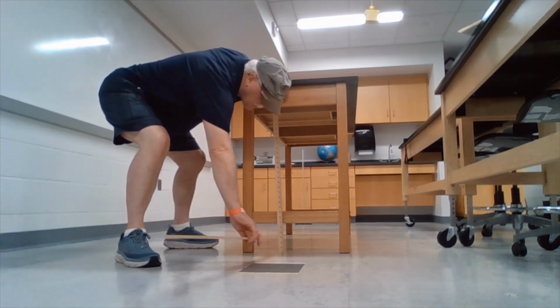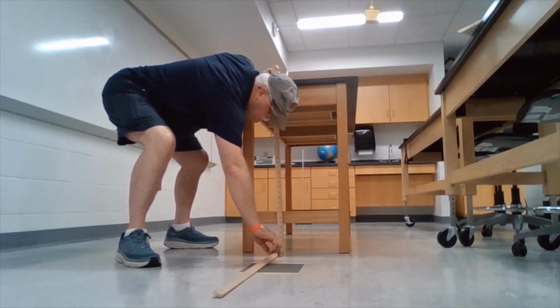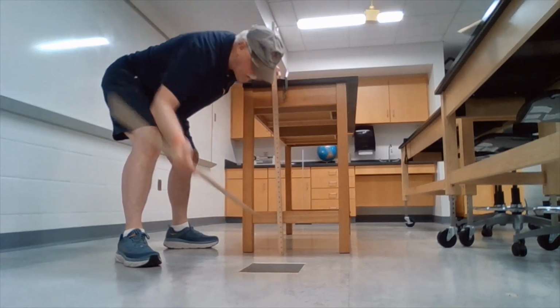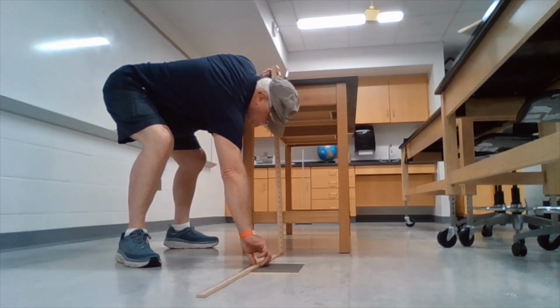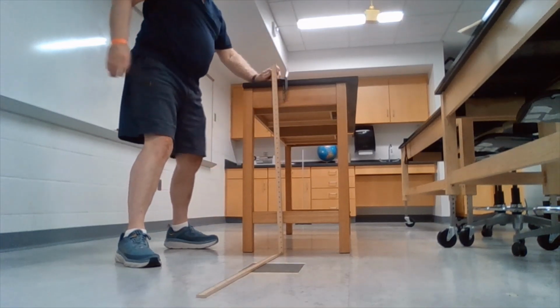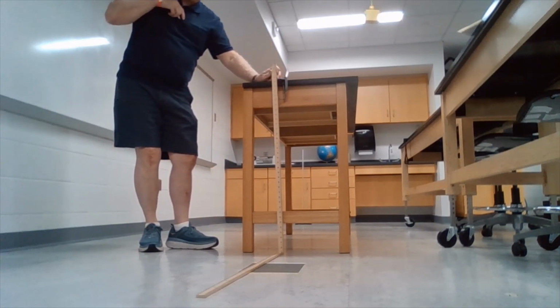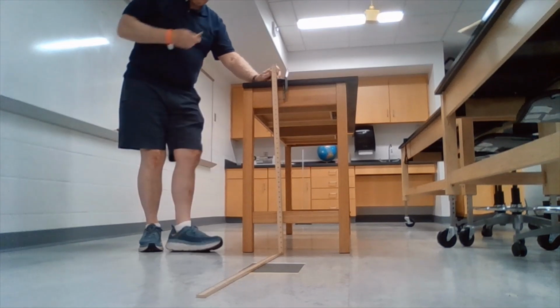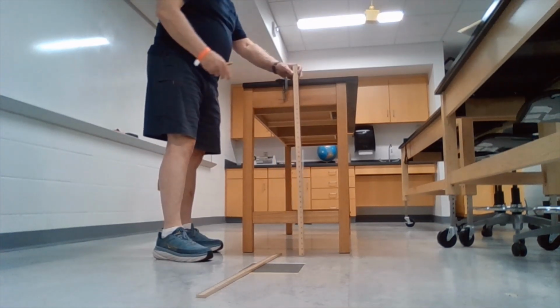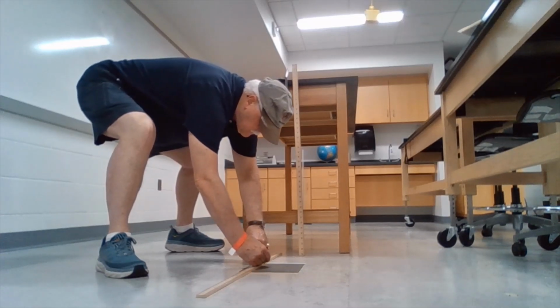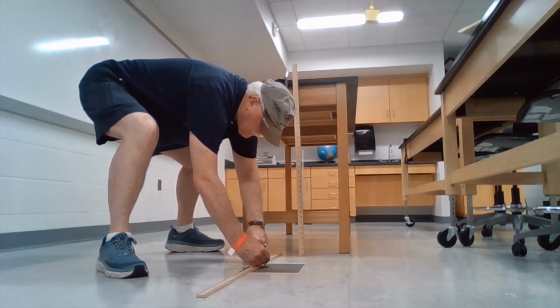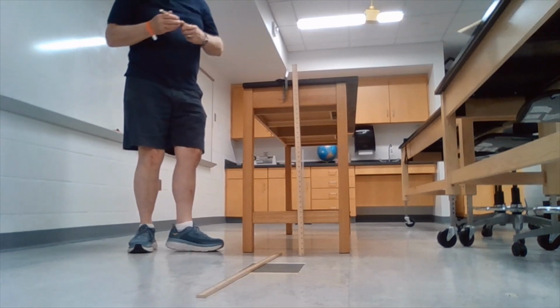And I go out here, and I mark this as some number. Okay, so I've got a 40 centimeter mark on the paper already. I'll mark it again just to demonstrate to you. There's my 40 centimeters.